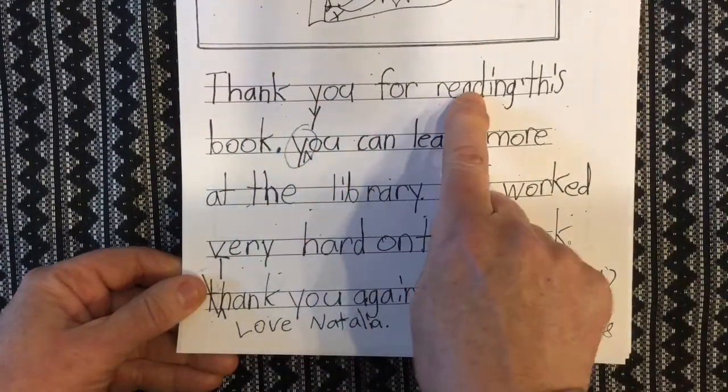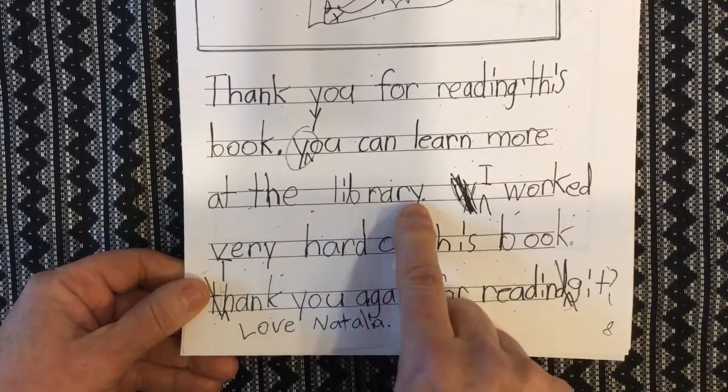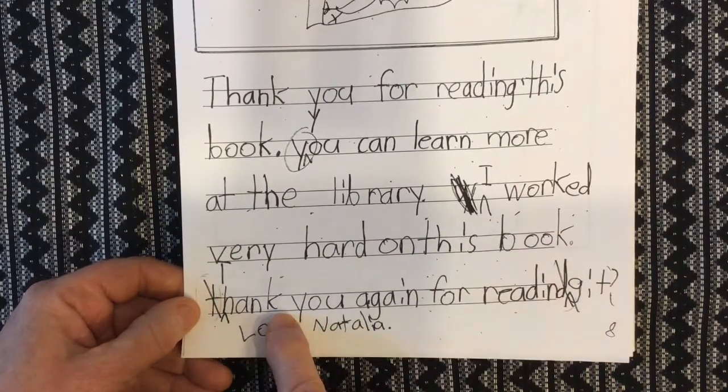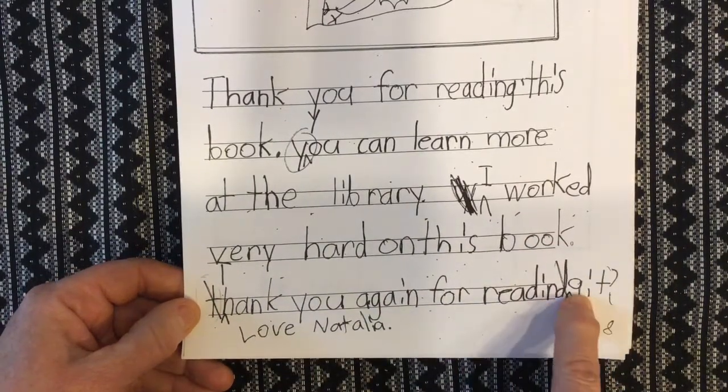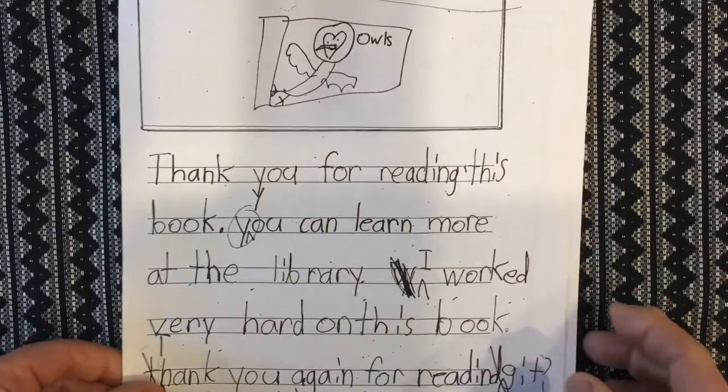Thank you for reading this book. You can learn more at the library. I worked very hard on this book. Thank you again for reading it. Okay, so that's the sort of thing you can write for your conclusion.